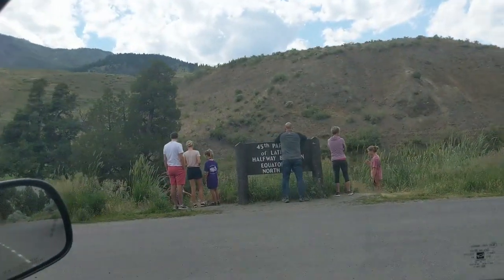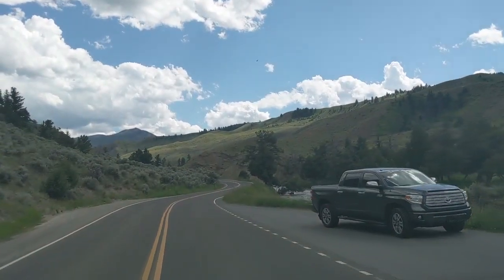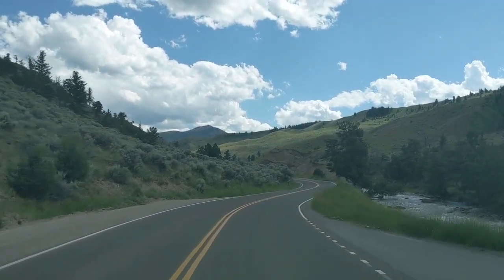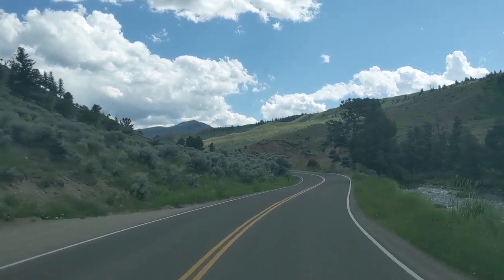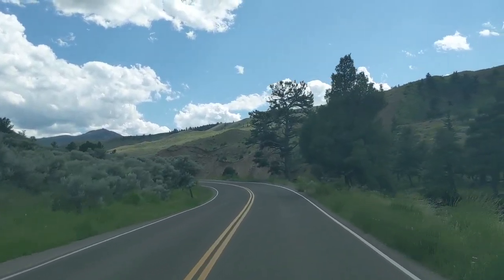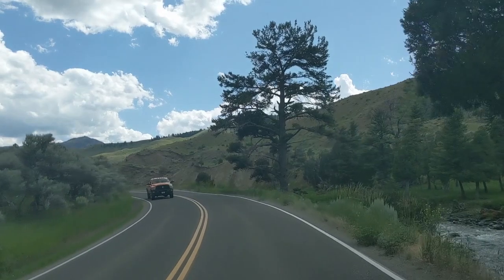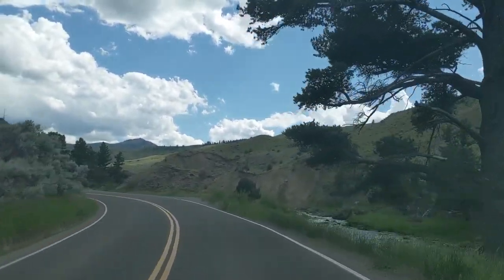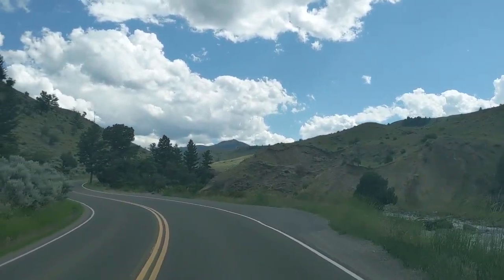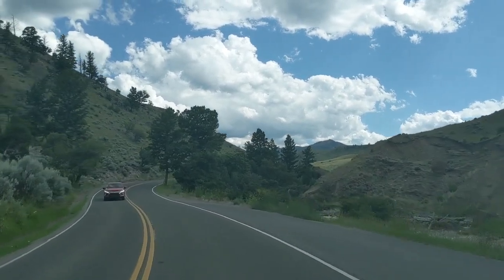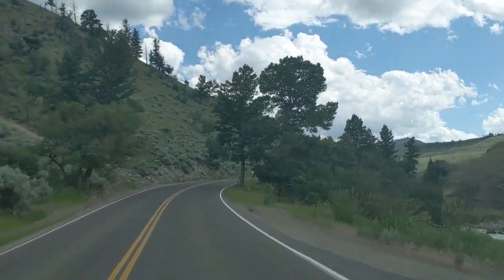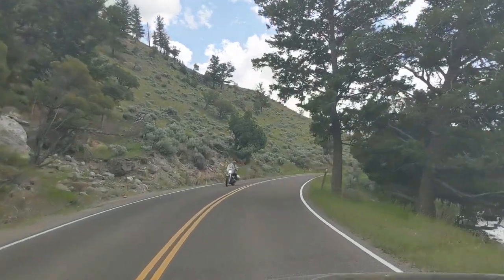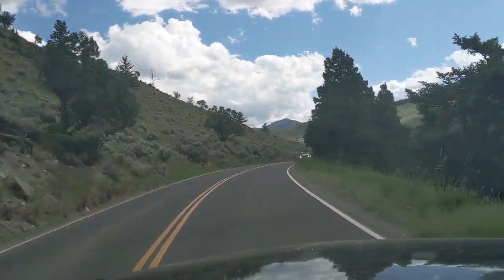We can see a sign there, more or less, behind those people that says 45th parallel. And the 45th parallel is halfway between the equator and the North Pole. And the amusing thing about that sign marking where the 45th parallel is that it's actually in the wrong place. It's 1.5 miles approximately too far north.